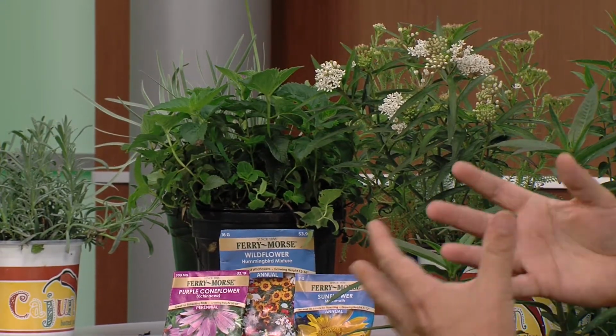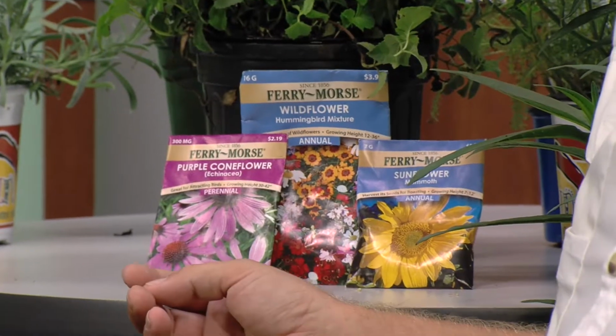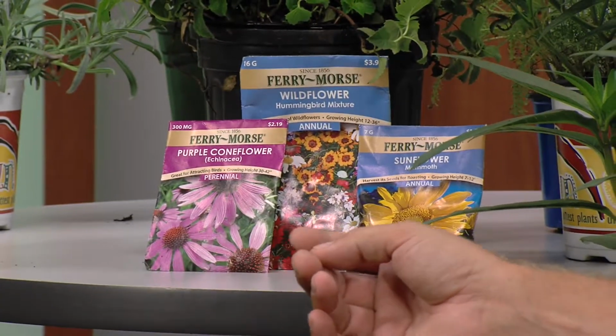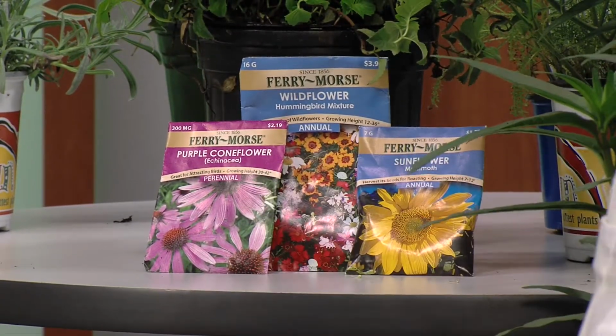And so, we have a lot of plants here. You don't just have to buy plants. You can also find things in seed form. So our native purple coneflower, Echinacea purpurea, is a very common seed that you'll find in the nursery. Think of sunflowers. Sunflowers are great butterfly attractors. And then you can even find good wildflower mixes that produce a lot of flowers.